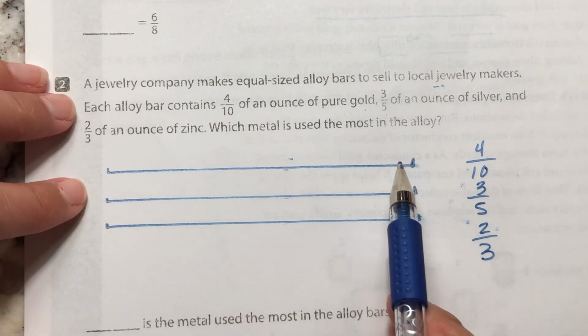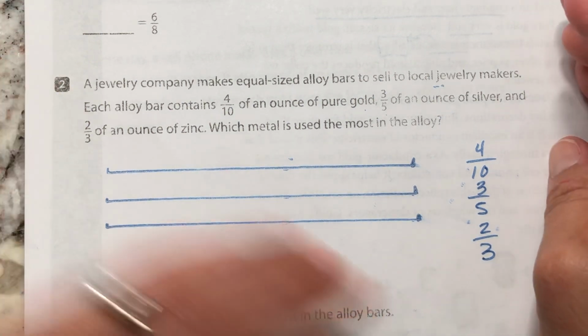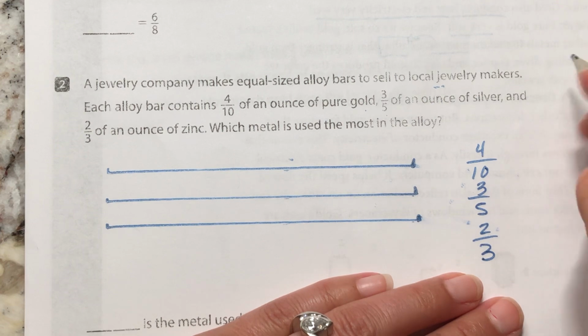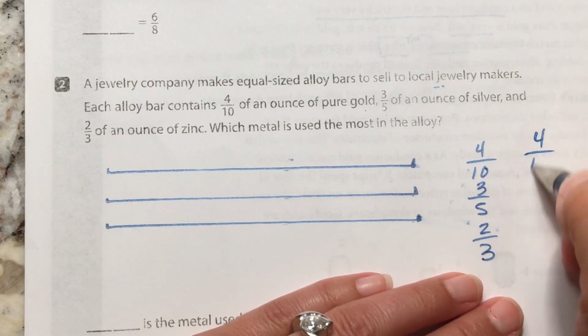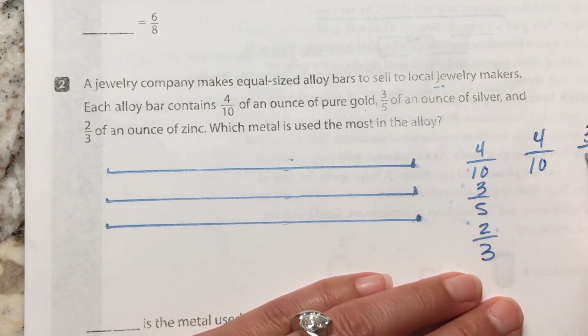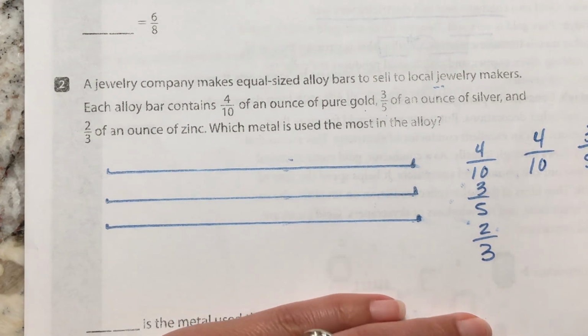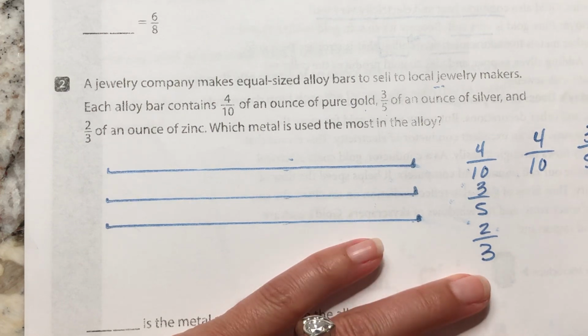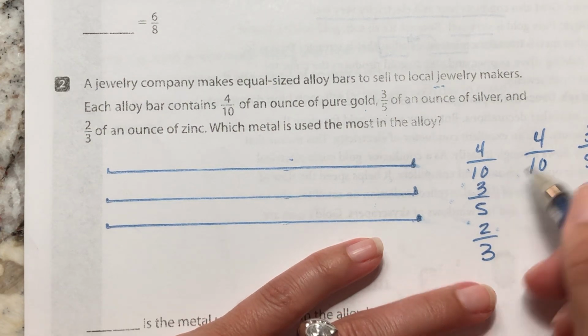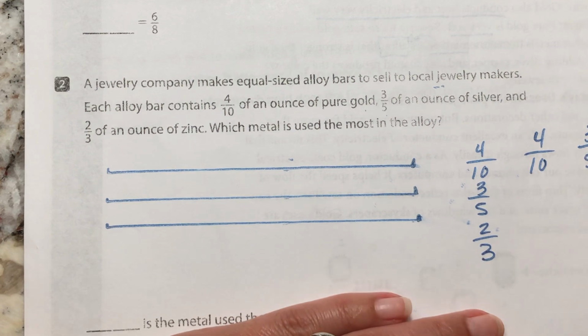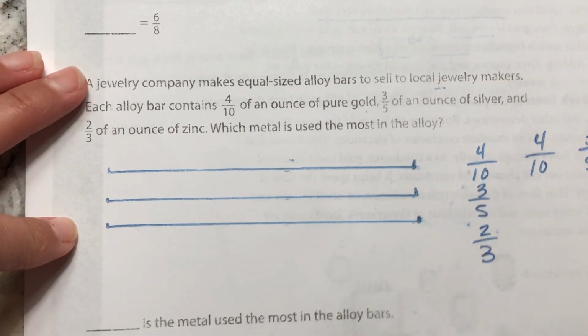Now you can do that by actually drawing them out, which I'll do here in a minute, or you can actually try to make equivalent fractions. So I have 4/10 and 3/5. Now remember, because 5 is a factor of 10, I can go ahead and try to make this denominator 10, and I know I can do that by multiplying it by 2. So then I would multiply this top one by 2, and I would get the equivalent fraction of 3/5 with a denominator of tenths, and then I can compare that with 4/10 to see which one is more or less.